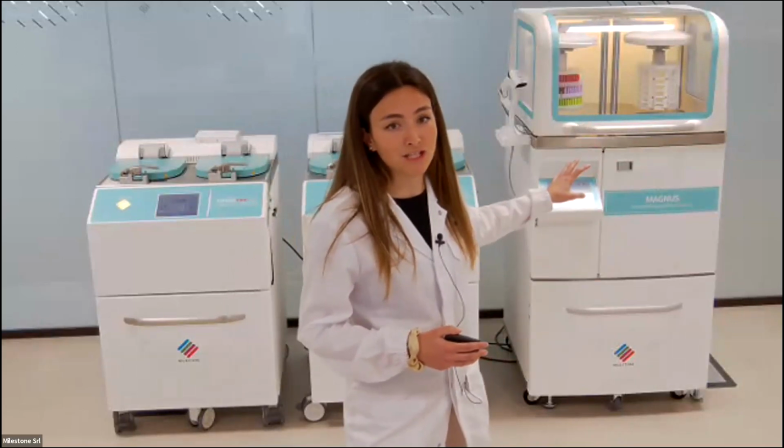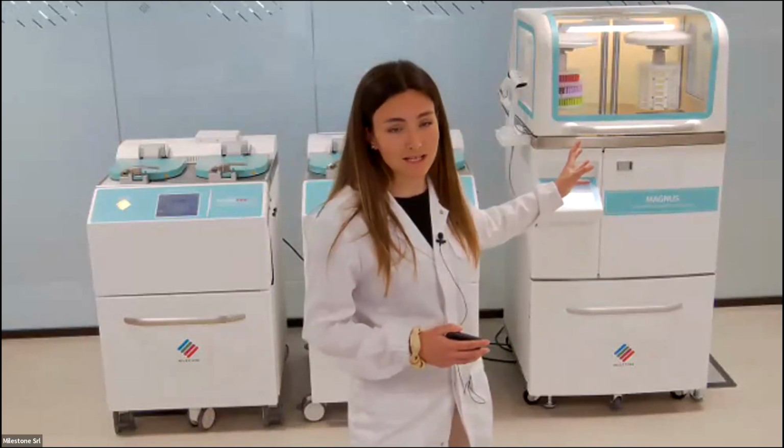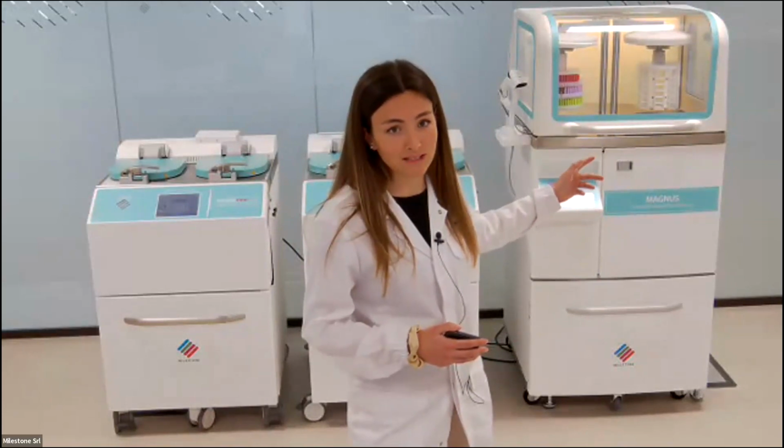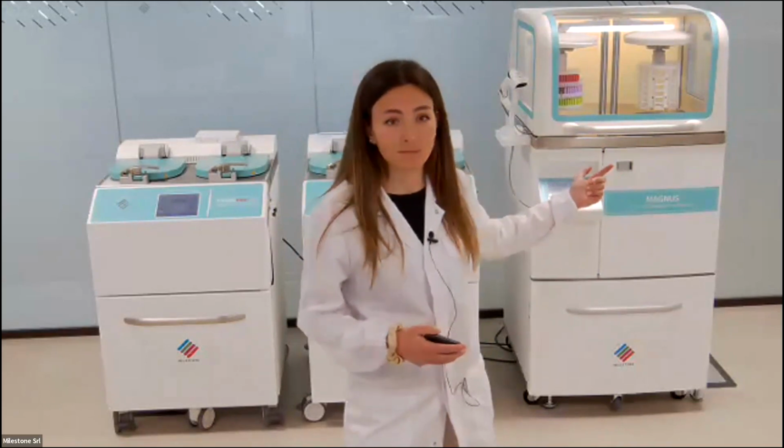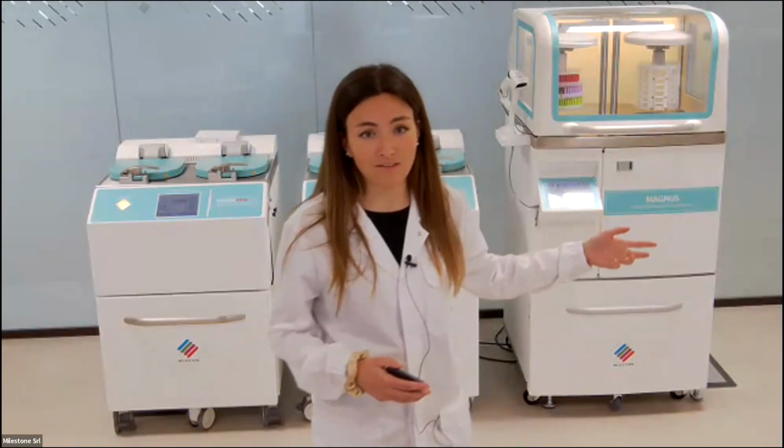Why can we apply this lean workflow that we were talking about? Because once the first batch, the first part of the cassettes, has finished the first phases, so fixation, dehydration, and clearing, and they move to the second cavity to do the wax impregnation step, in the first cavity I can start with a new run. So the cavity is free. I can start with a new run, and this is why I can do so many runs during the day and save time.